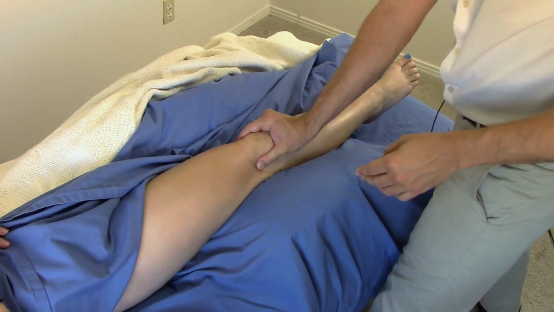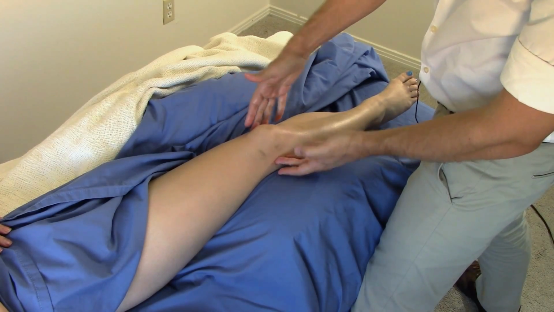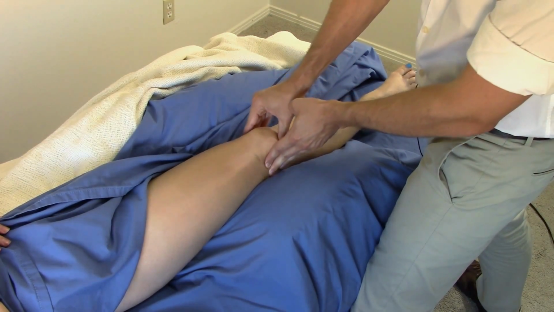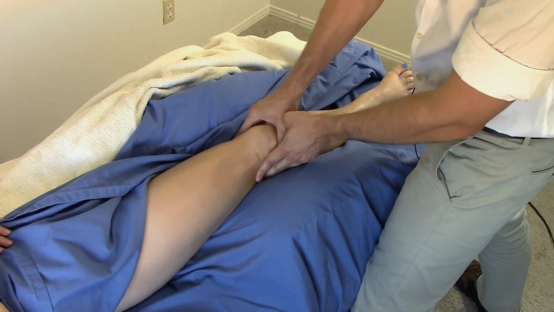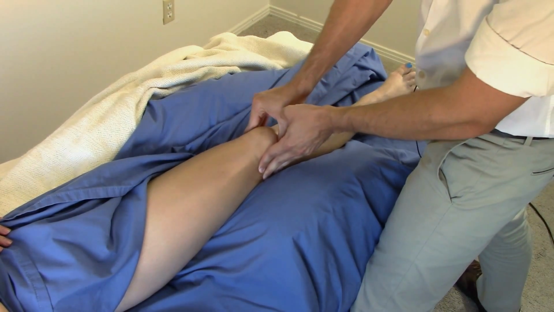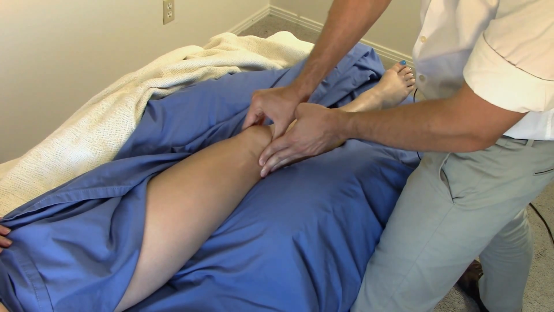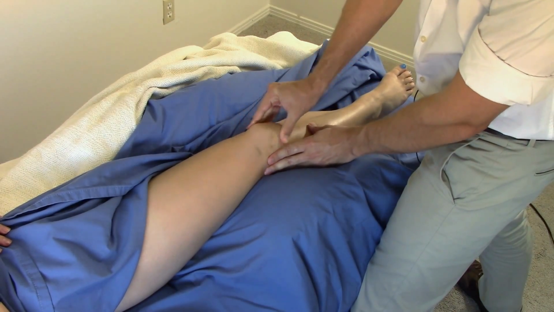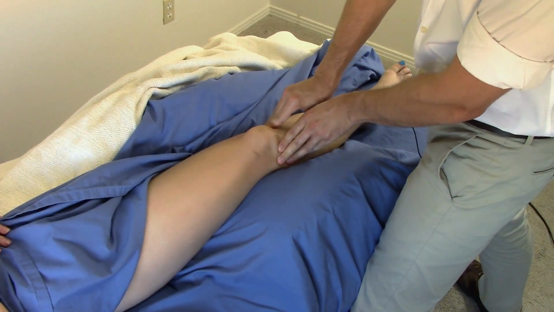Now, you may be tempted when working with anterior knee pain, or pain that feels like it's in the joint itself, to work with that joint, to work with all these ligaments and aponeuroses and whatnot that live around the knee here. And you certainly can. Just realize that it's very likely that this is being broadcast from up here. So certainly work with the areas of pain themselves.